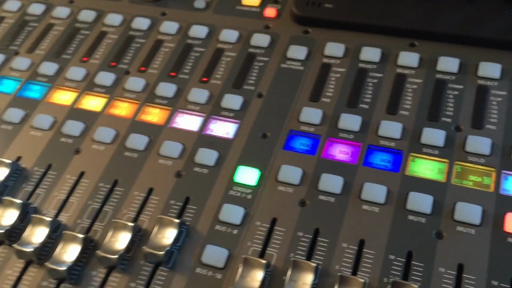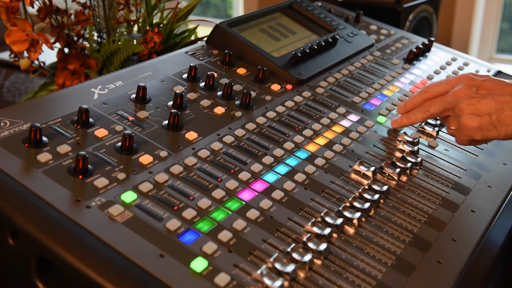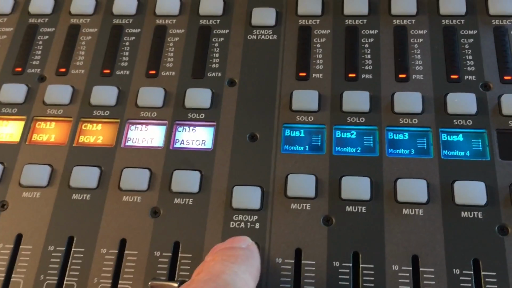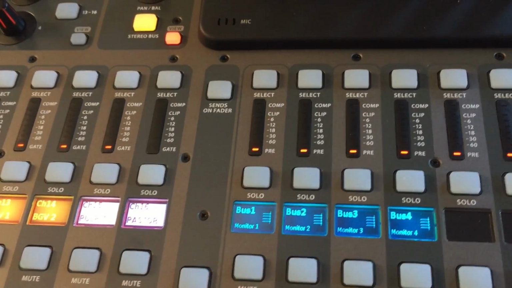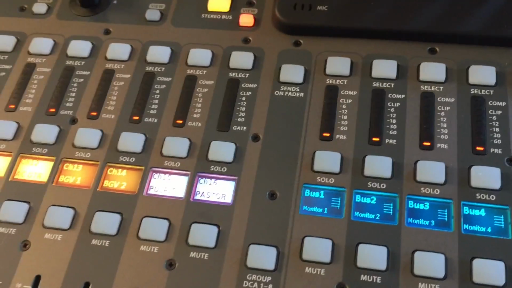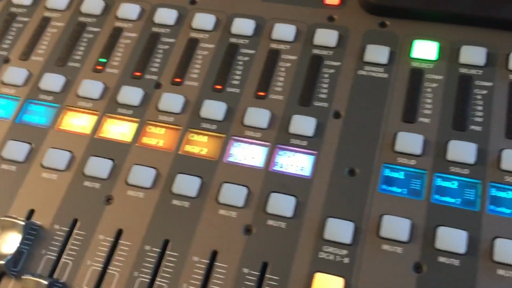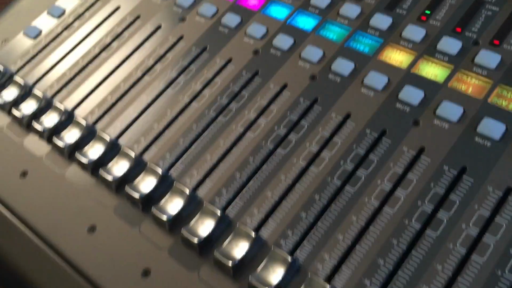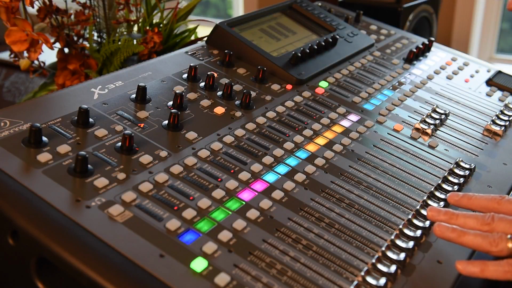And I'll just take a few moments to describe how the monitoring would work. So with monitoring, you want to go from your group DCAs to this section, which is called bus 1 through 8. And you can see here I have 4 buses that I've set up, monitor 1, 2, 3, and 4. And to be able to send something out to the monitor, you select which monitor you want, so select monitor 1. And there's this little button called Sends on Fader, and if I press that, I now can control whatever I need to send to that monitor just by adjusting these faders.